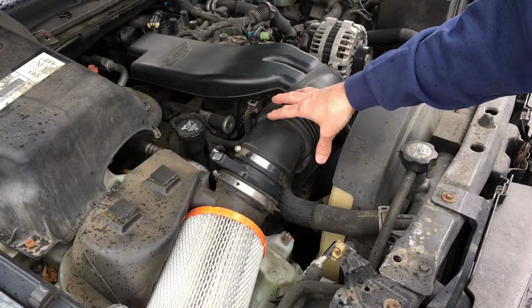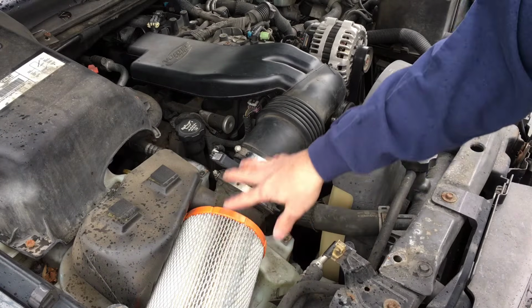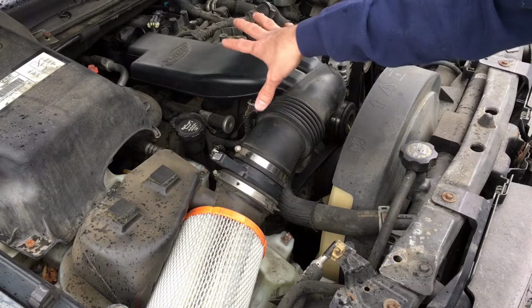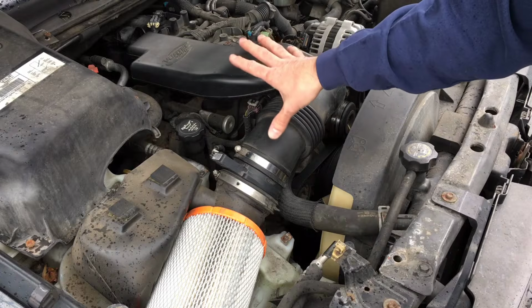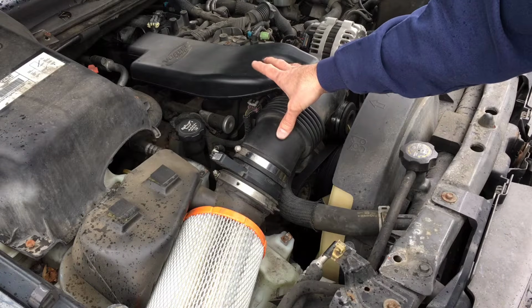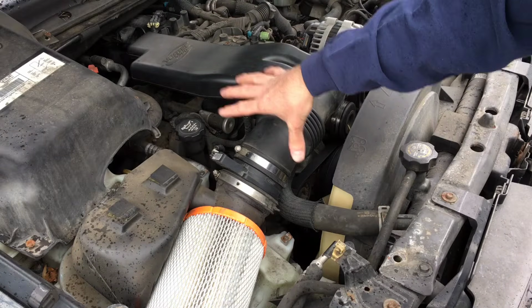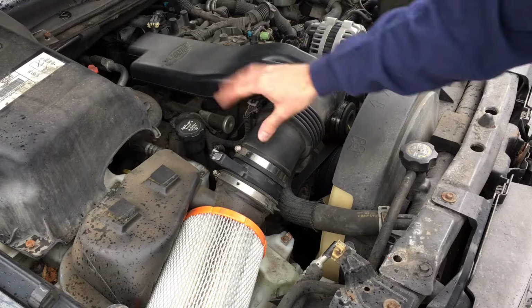So the next step you want to do, providing that these two check out as not being the problem, is a fuel pressure test on your vehicle. Now, they're very easy to do. There's two ways you can do them, either with a Schrader valve or without, and let's go ahead and take a look at that right now.